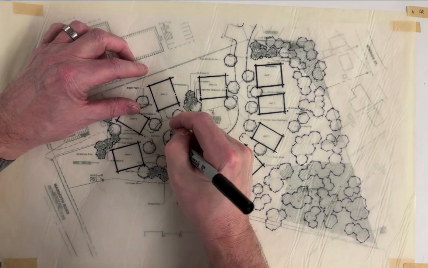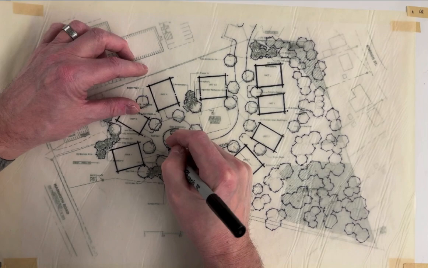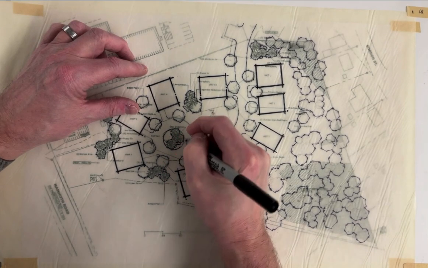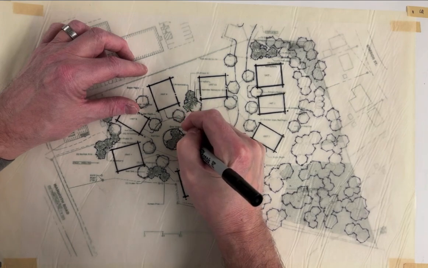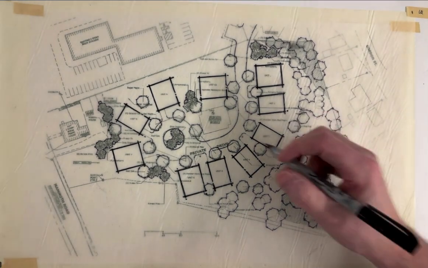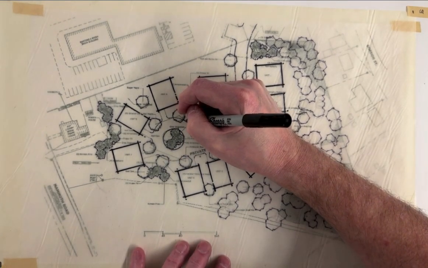Oh, that was a tree. But guess what? It's not anymore. I missed a tree in this clump in the middle, but it's going to be okay without it. But if you put the tree in there that's supposed to be there, that's fine.